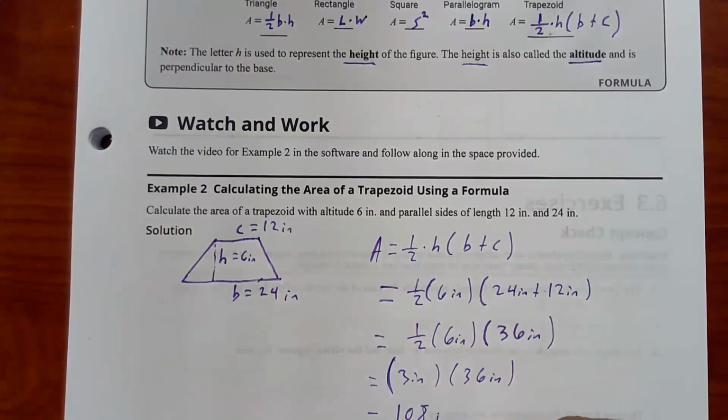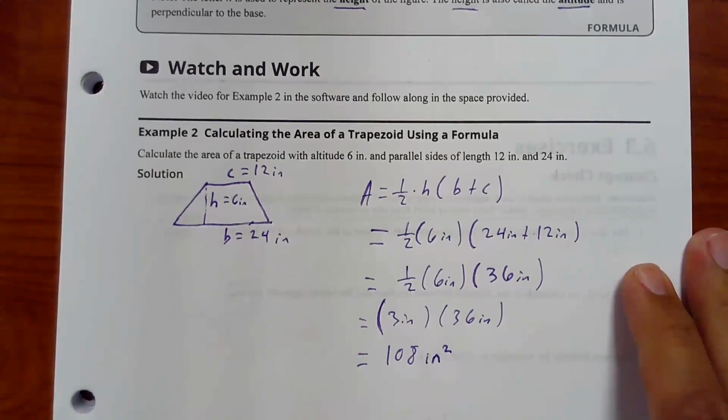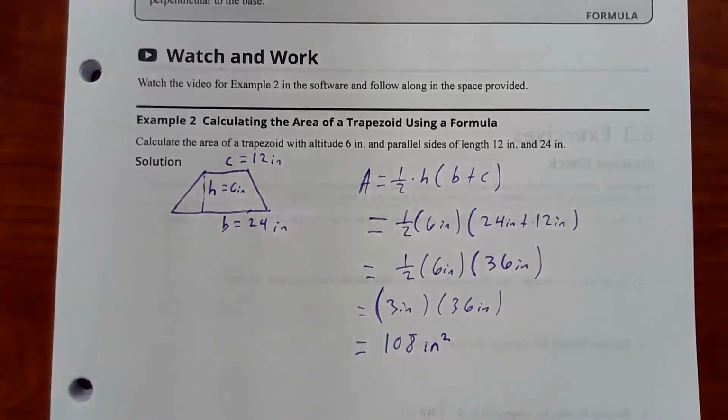And what is the units? Inches squared, right? Talking about squared units. When you go rent an apartment, they tell you the square footage, right?